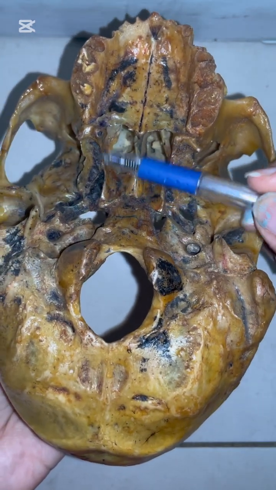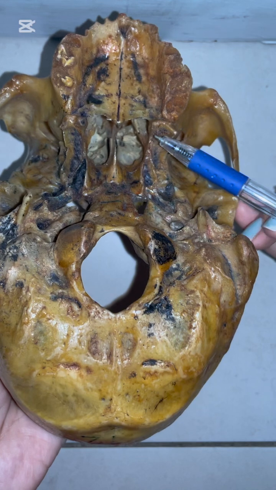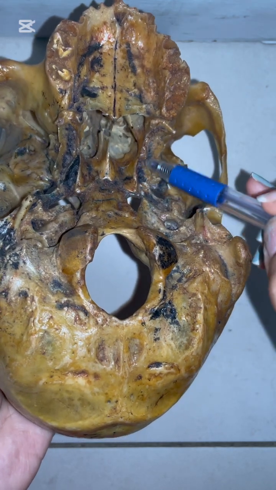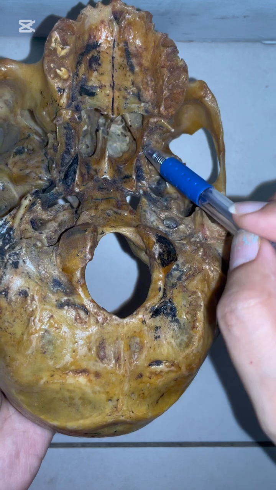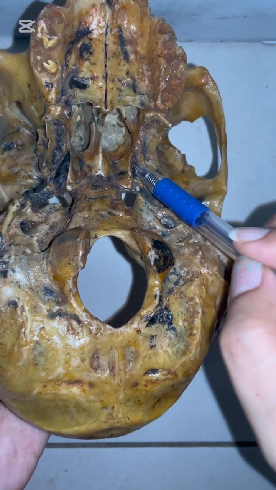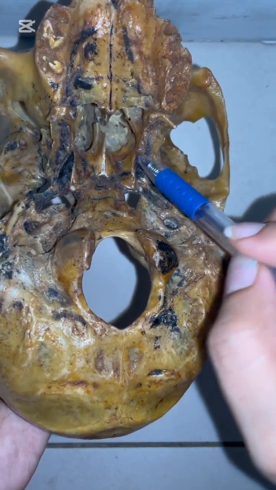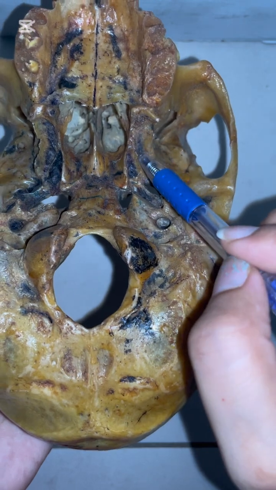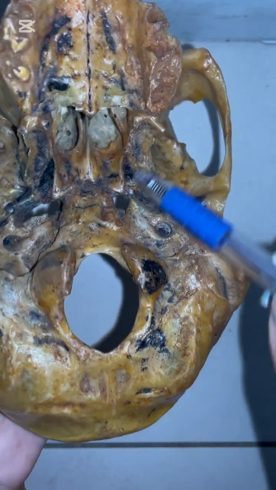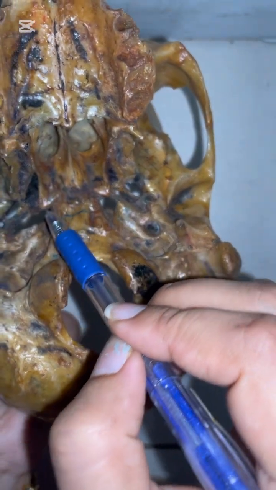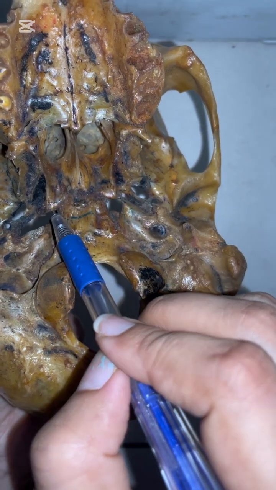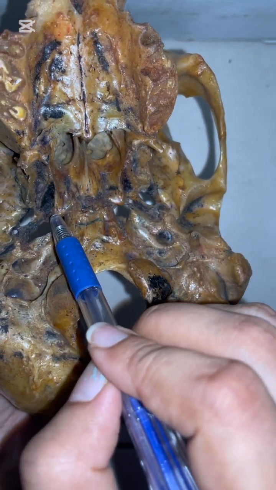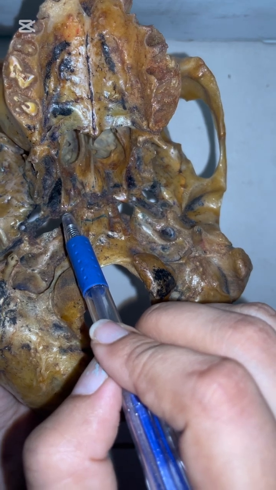Now let's discuss the medial pterygoid plate. The medial pterygoid plate posteriorly presents a fossa that is called the scaphoid fossa, this one. This is the scaphoid fossa. It has a free posterior border, a medial surface, and a lateral surface. The lower end of the posterior border of the medial pterygoid plate presents a hamulus called the pterygoid hamulus, this one.